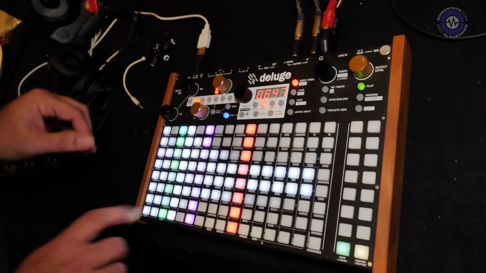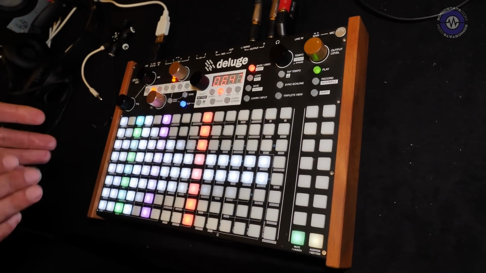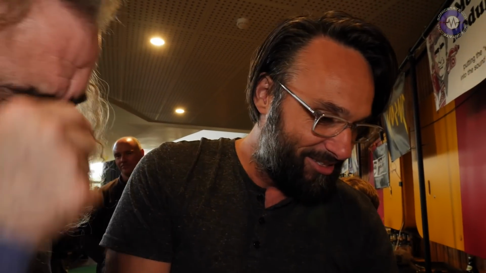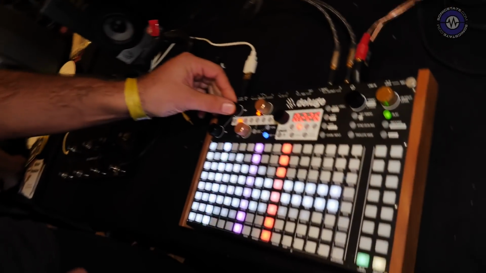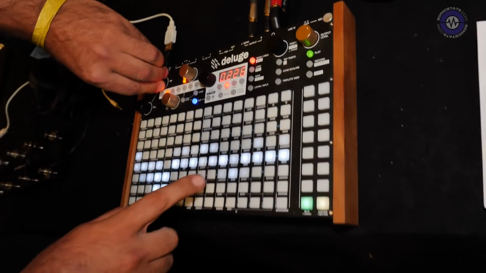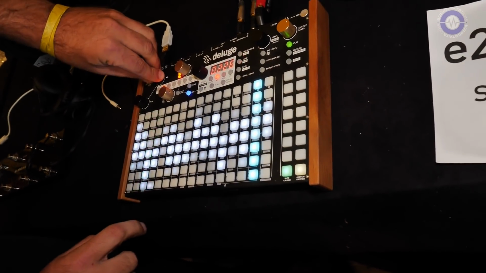Or of course you could just use it normally, setting the start and end points of your just recorded wave. I like to use it as a performance tool. People just look at that and go, what? Can you zoom in and out of that waveform? Yes, you can see how close we can get in, all the way to sample level.